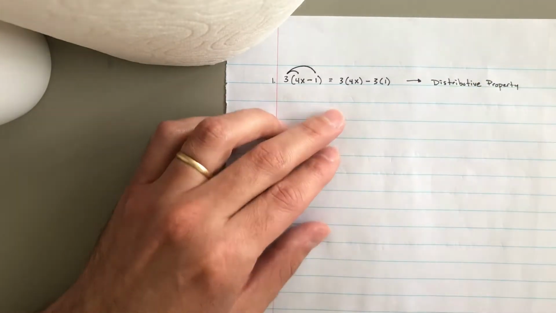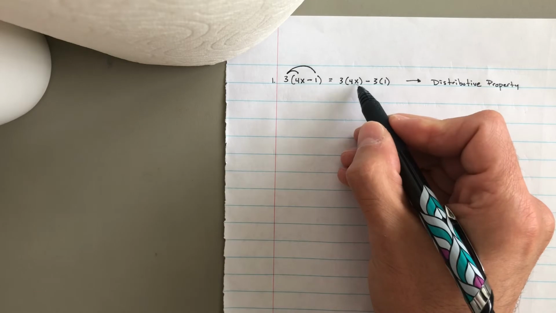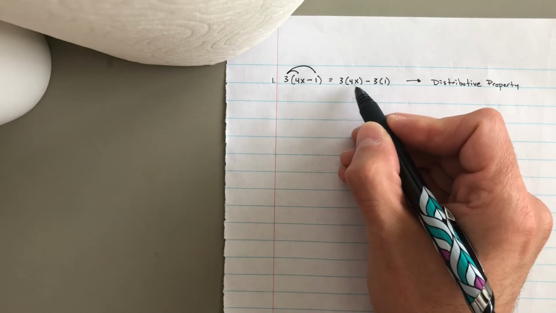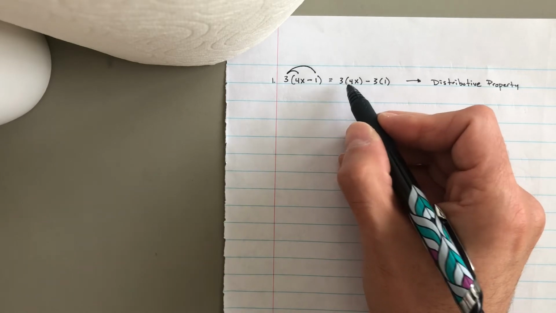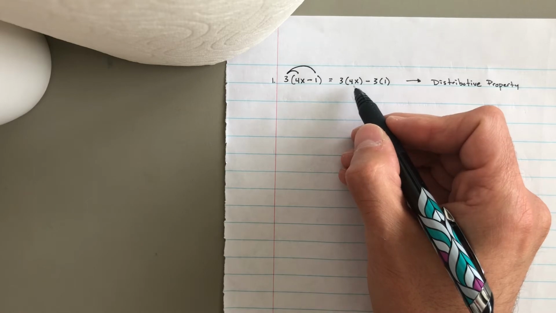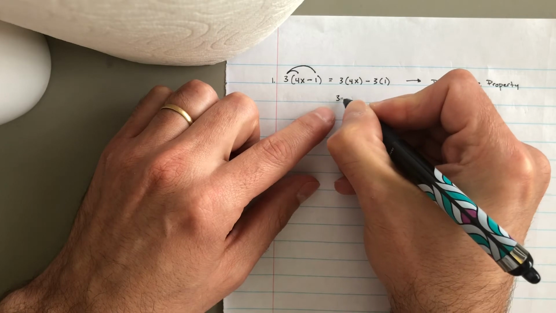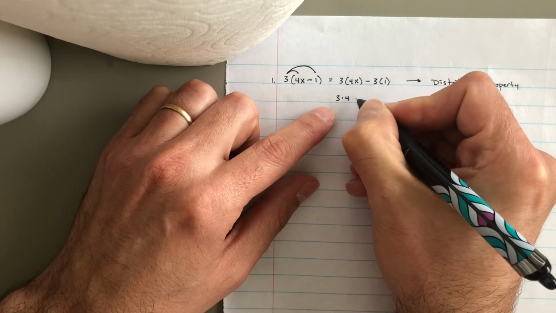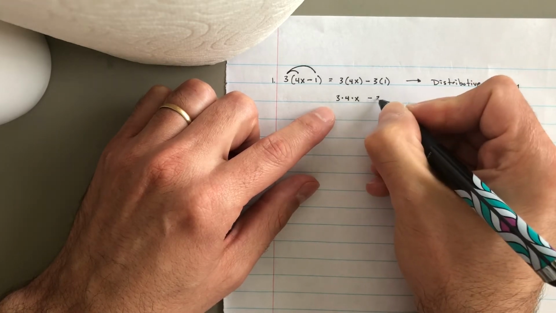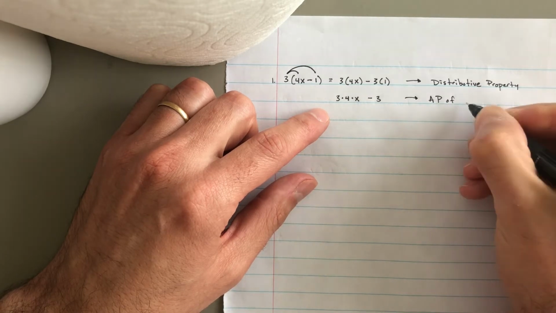And then what we're going to be doing here, look at this. This is really just 3 times 4 times x, because 4x says 4 times whatever this number is, and then times 3. This is just 3 numbers being multiplied. We can use the associative property of multiplication here. We're going to do 3 times 4 times x. And then 3 times 1 is just 3. So what we're doing here is using the associative property of multiplication.